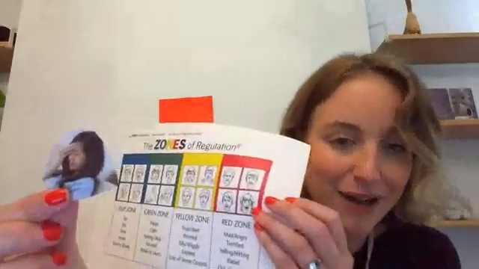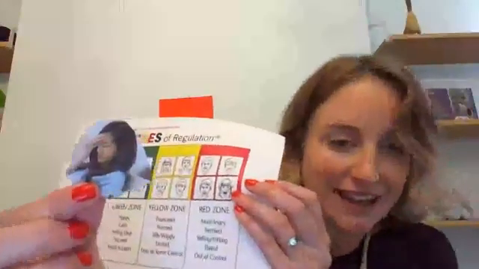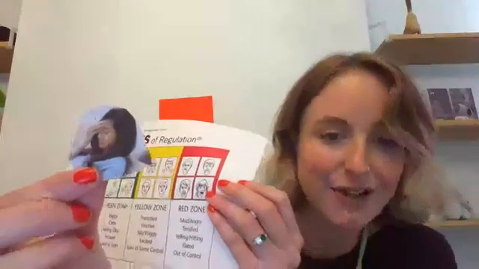So, what zone do we think this lady is in? Is she in the blue zone, feeling sad or tired or sick? In the green zone, feeling calm and okay? In the yellow zone, frustrated or worried or excited? Or the red zone, angry or scared or in a panic? What do we think about this lady?